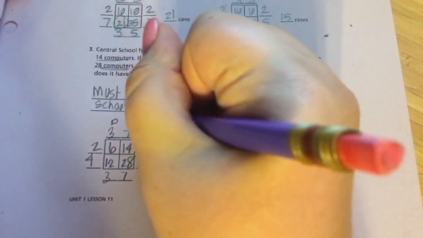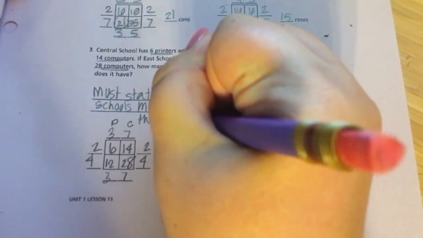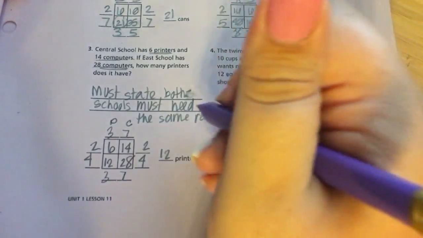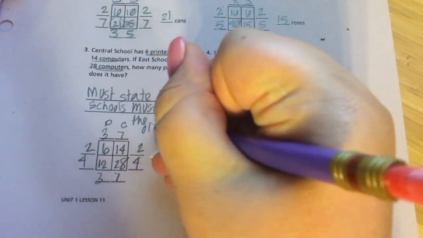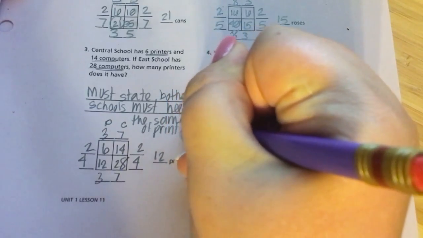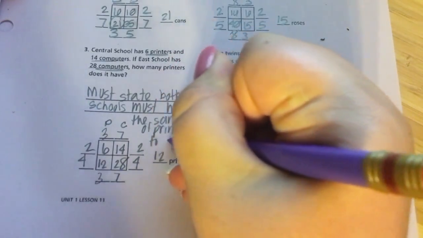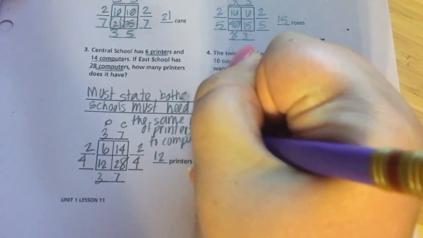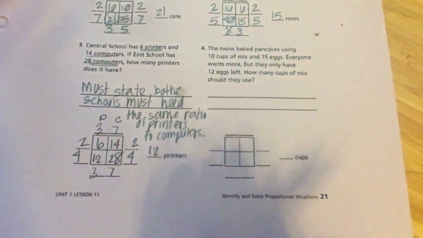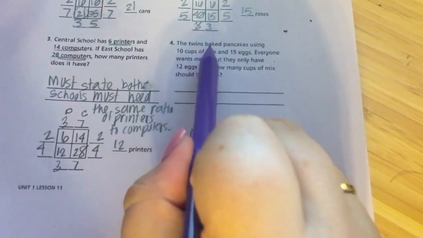This does not state that the schools have to share any kind of ratio or any kind of proportional number as far as printers and computers go. So we have to assume that in order to make this a proportion problem. But that's okay, because we're mathematicians on a mission and we're flexible.